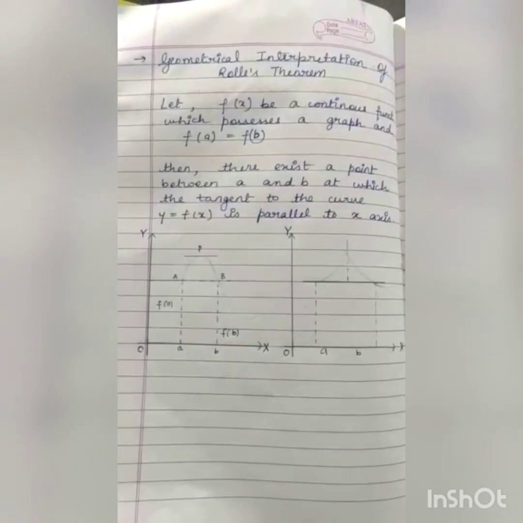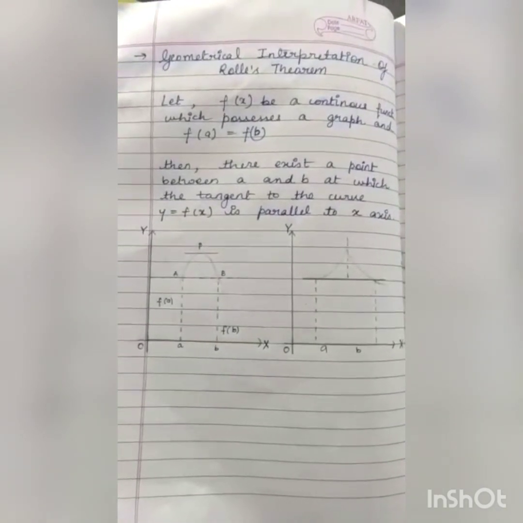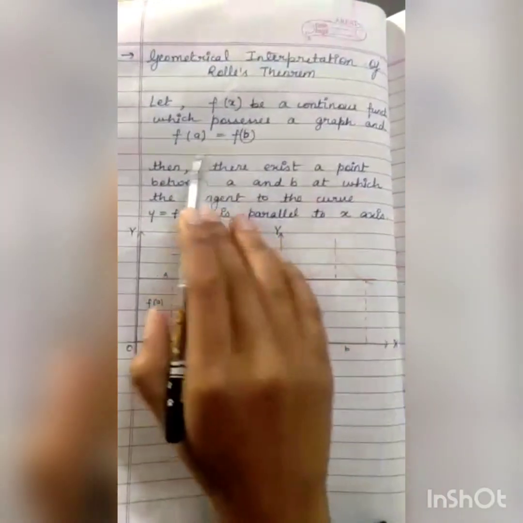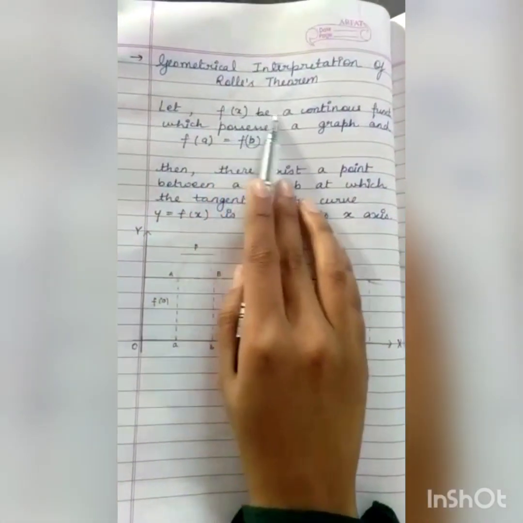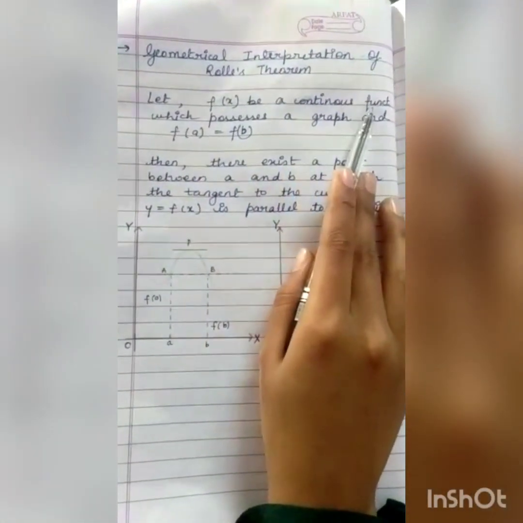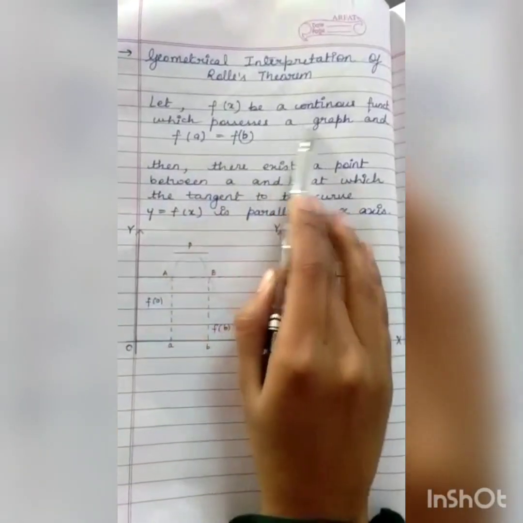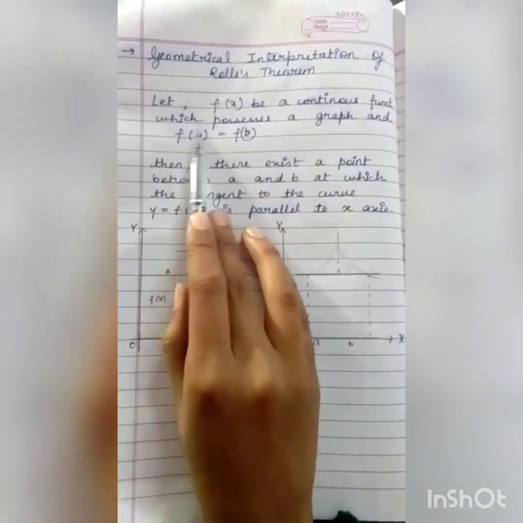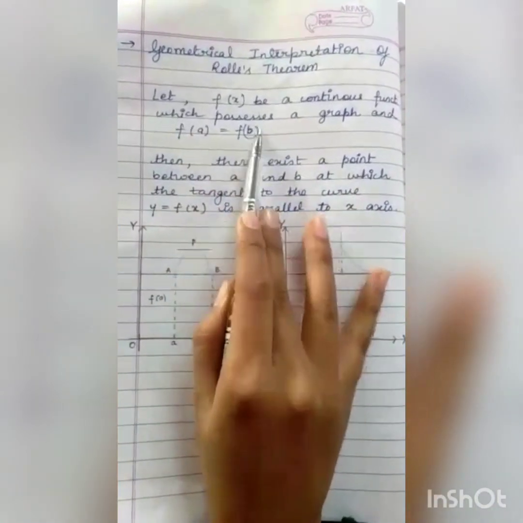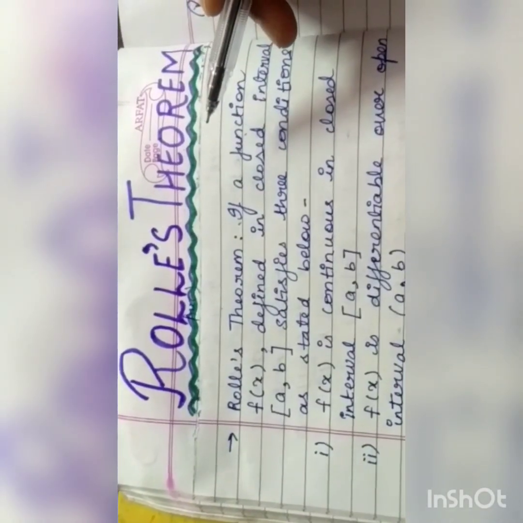Now let us see the geometrical interpretation of Rolle's theorem. Here we see that f(x) is a continuous function which possesses a graph, and f(a) is equal to f(b). So this was all about Rolle's theorem.